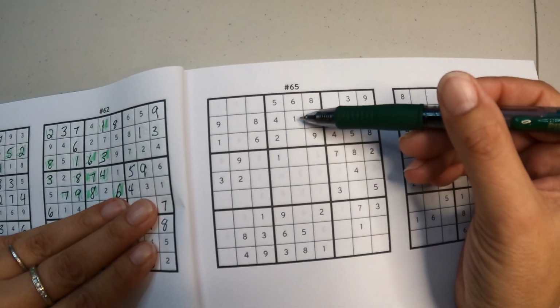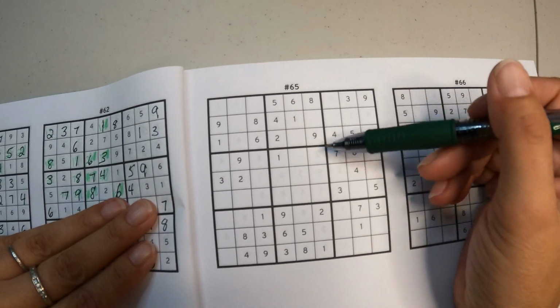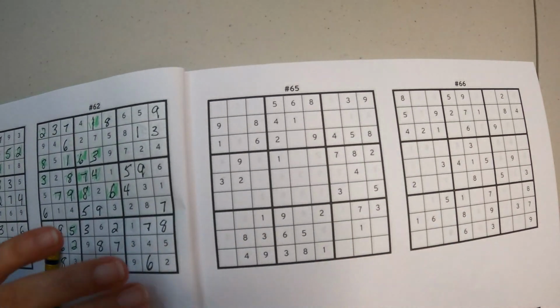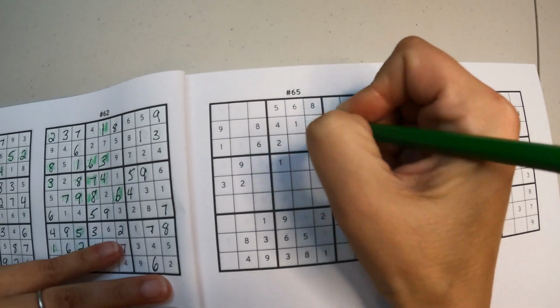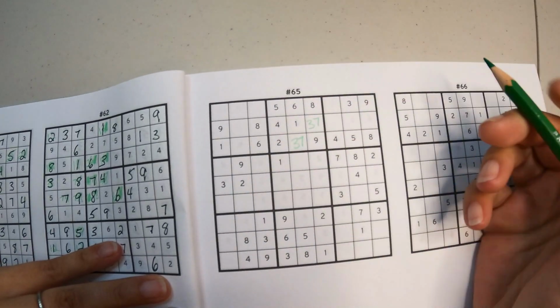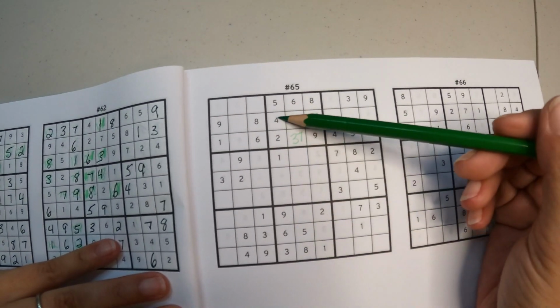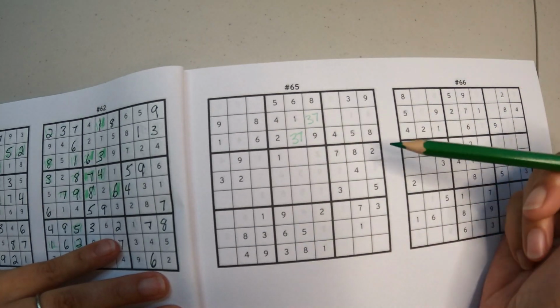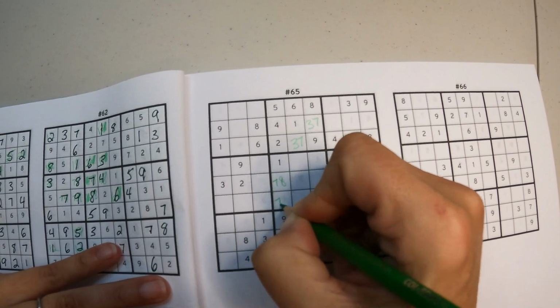Alright, so let's start with this box today. Looks like we're missing a 3 and a 7, but we don't have any help. So 3, 7, 3, 7. For this column, 1, 2, 3, 4, 5, 6, we're missing 7 and 8. And again, I don't see any help. So 7, 8, 7, 8.